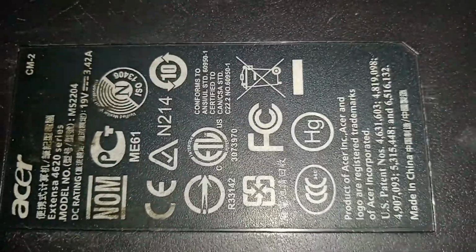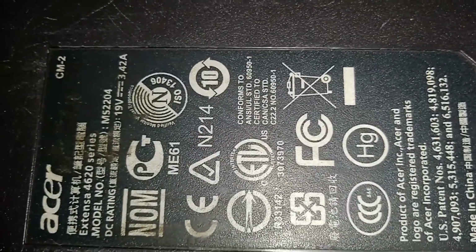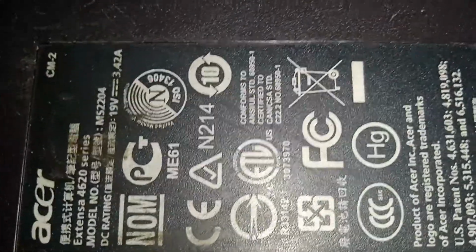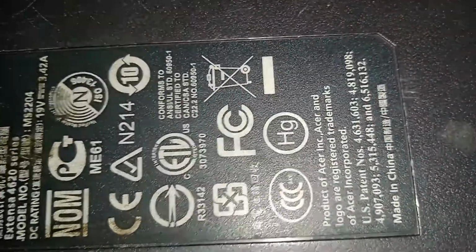Today we will open an Acer Extensa 4620 series laptop. The model number is MS2204. Now let us open this Acer laptop, which is in working condition. One by one we will see all the parts inside this laptop. So let us open it and see.